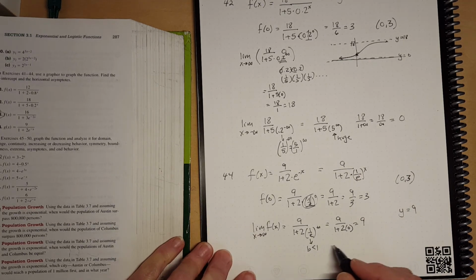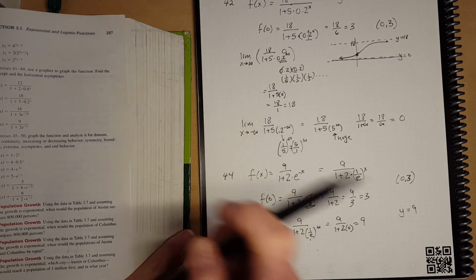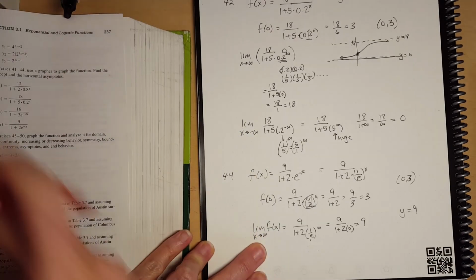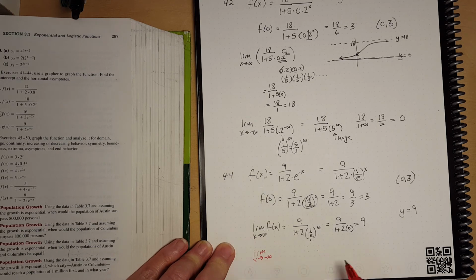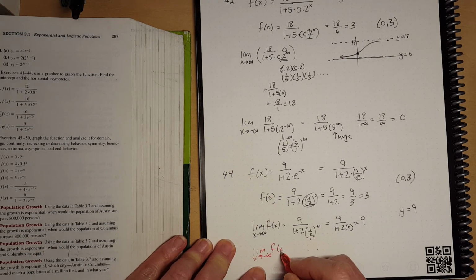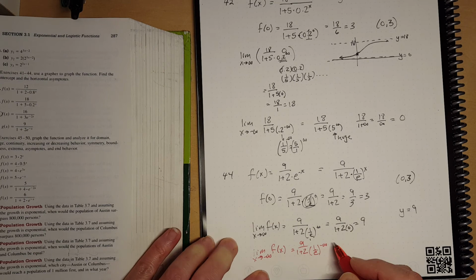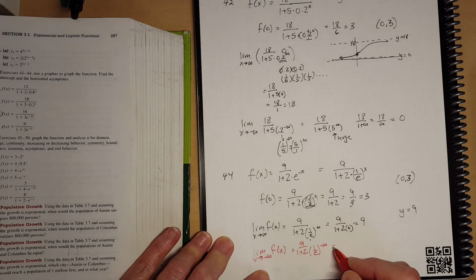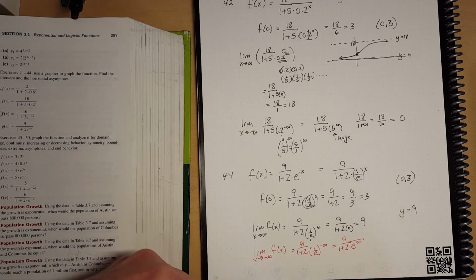And if I look at the lower horizontal asymptote, I'm going to do the same thing. Let me just erase that so I can put it below it. I'm going to do the same thing, but I'm going to use negative infinity. So the limit as x approaches negative infinity is going to be 9 over 1 plus 2 times 1 over e to the negative infinity, which, if I do that, the negative flips that e back up, so I get 9 over 1 plus 2 times e to the positive infinity. e to the positive infinity is 2.7 times 2.7 times 2.7 times 2.7.